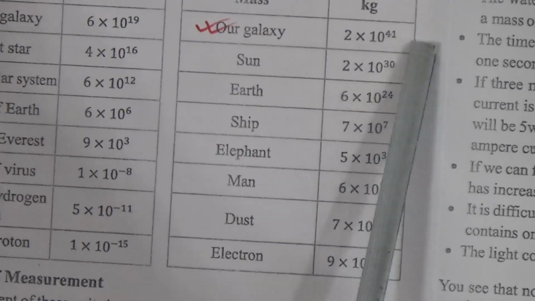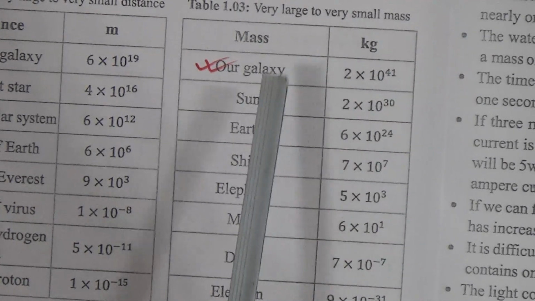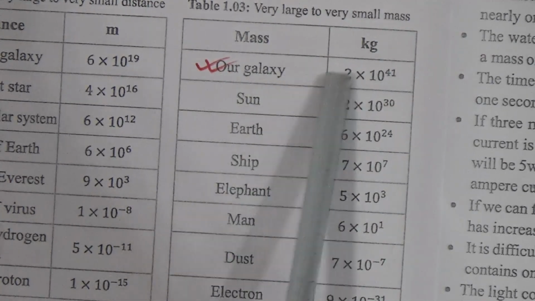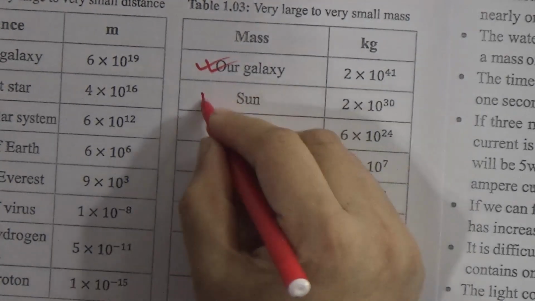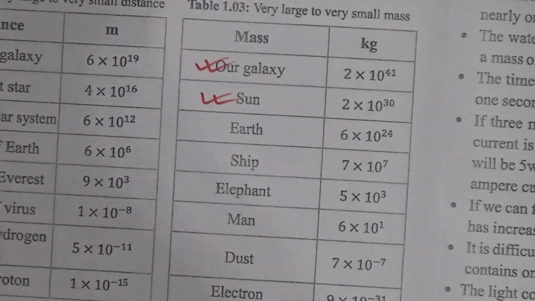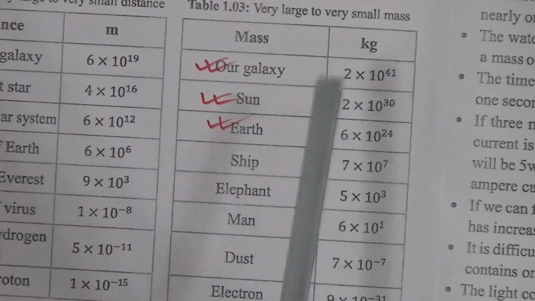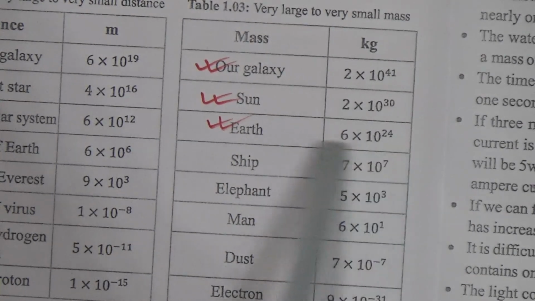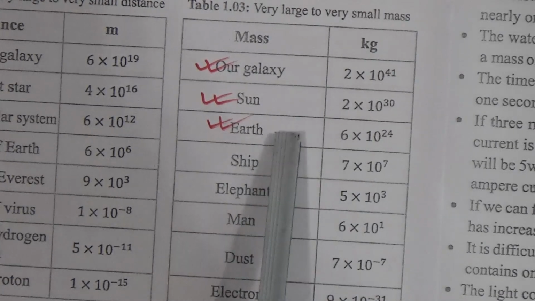The mass of our galaxy is 2 × 10^41 kg. That is very, very large. The mass of our Sun is 2 × 10^30 kg. The mass of our Earth is 6 × 10^24 kg. You have to learn this properly for MCQ and for use in mathematical problems.